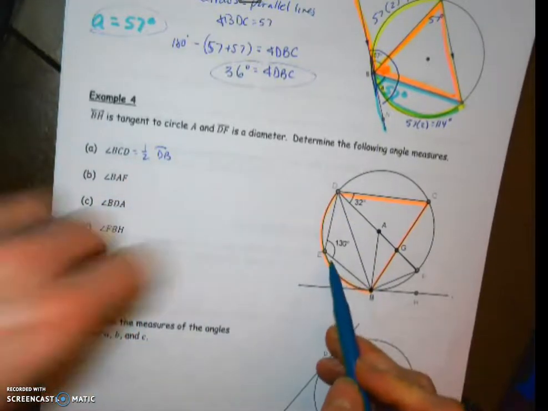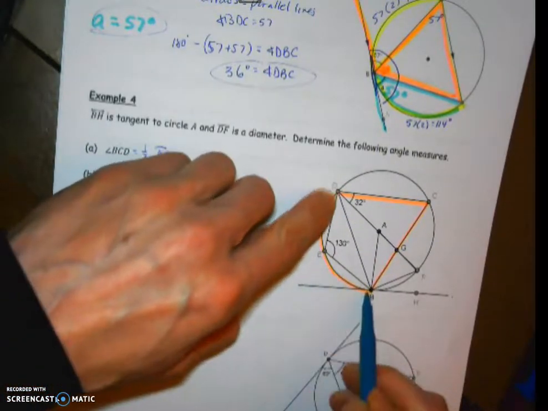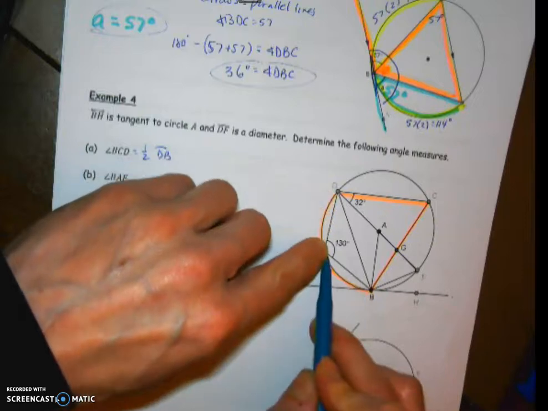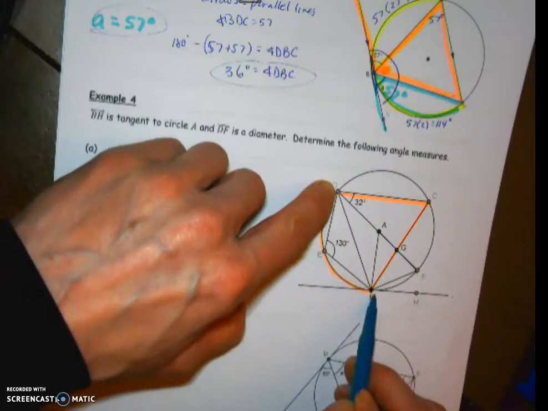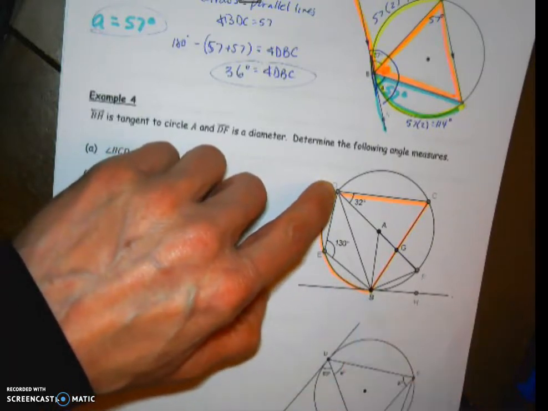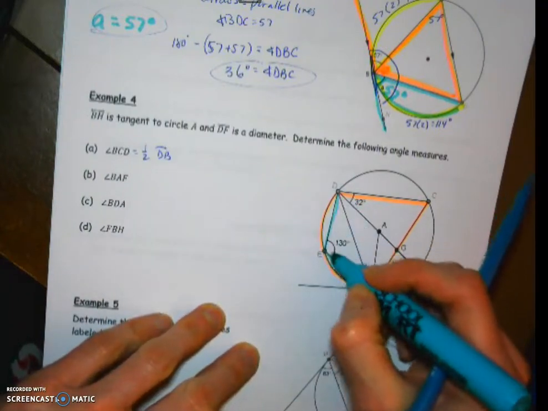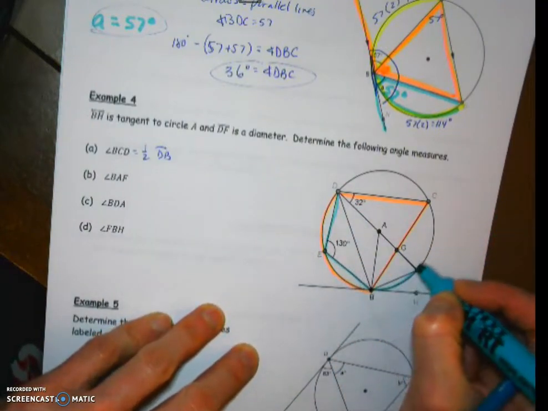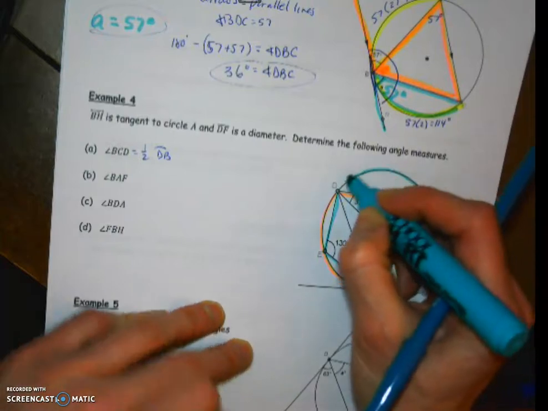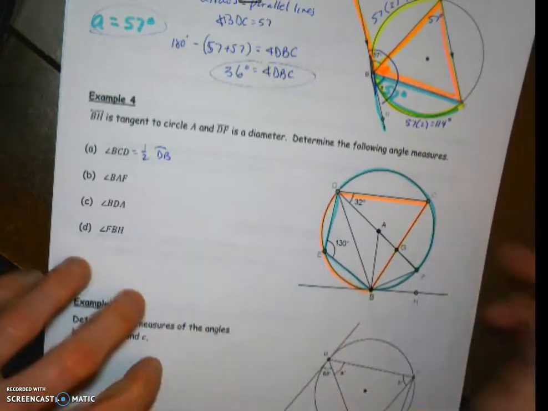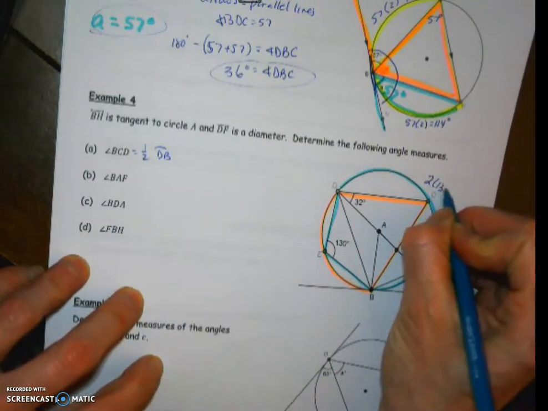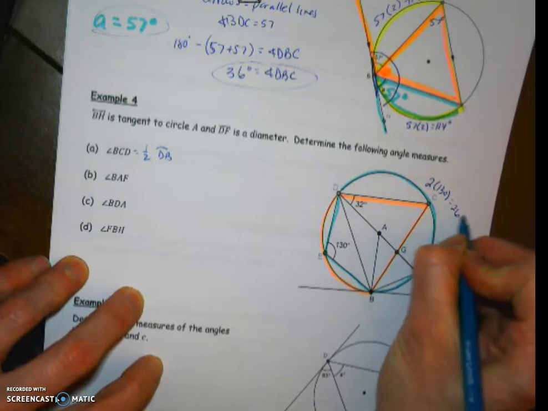What did they give us? Well, they gave us the measure of angle E, which is an inscribed angle formed by two chords, which means it's going to be half of this intercepted arc. So this is the angle that they gave us, which means it's going to be half of this major arc here, which means this arc is going to be 2 times 130 degrees. So that's going to be 260.